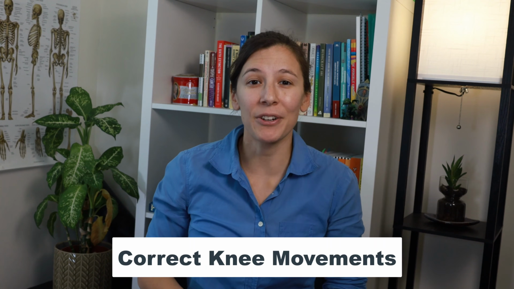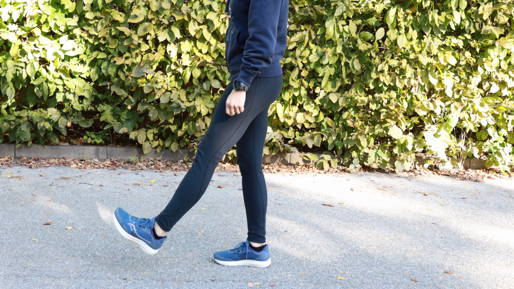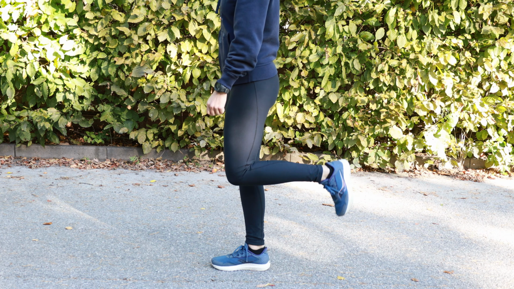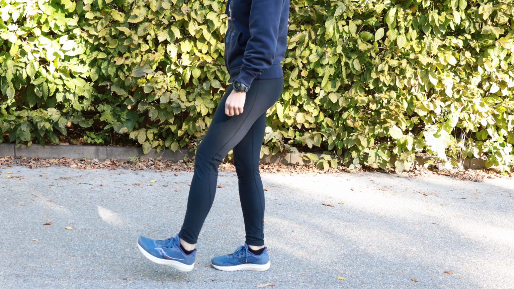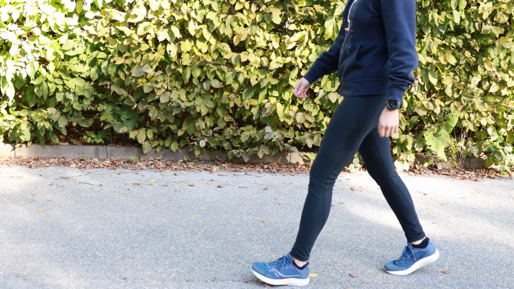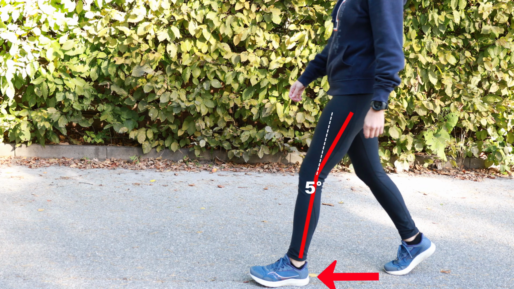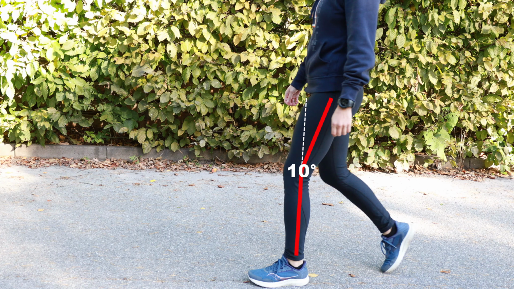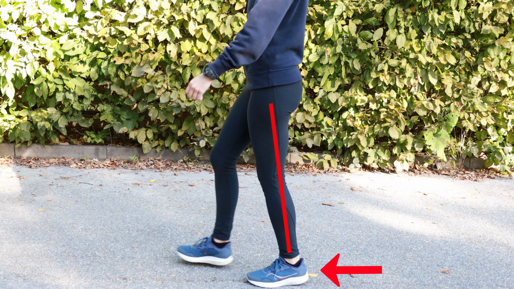It's first important to understand what normal knee joint range of motion should be and which muscle groups are responsible for that in order to make meaningful changes. Again, starting with our side view, the knee will first have 5 degrees of flexion at heel contact, flex a bit more to 10 degrees with the flat foot, then begin to straighten until the heel lifts off.